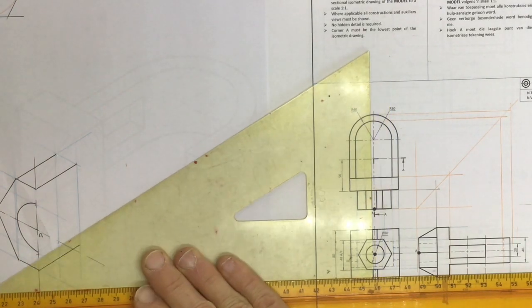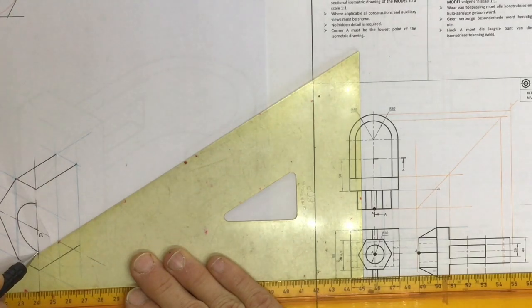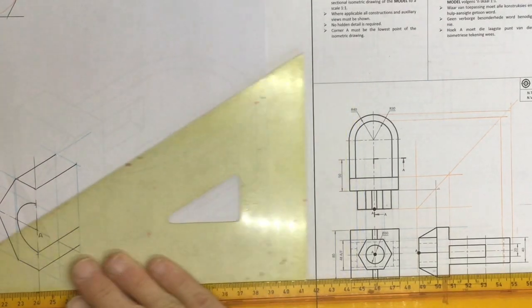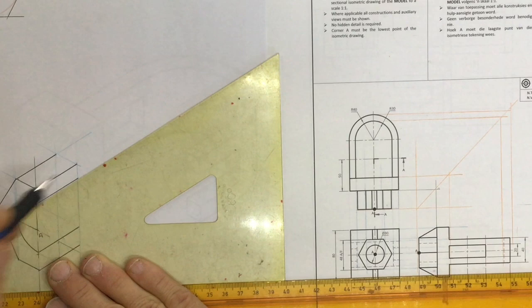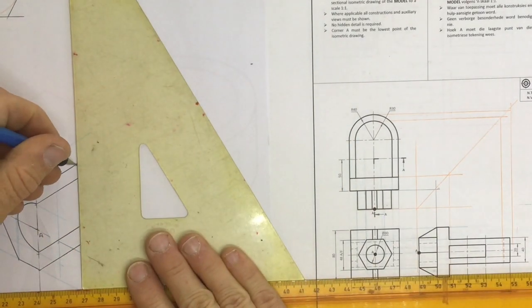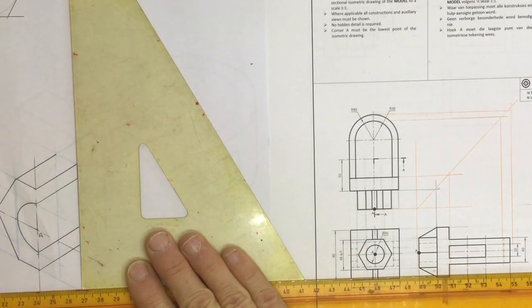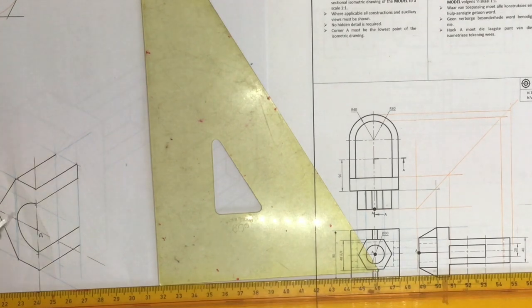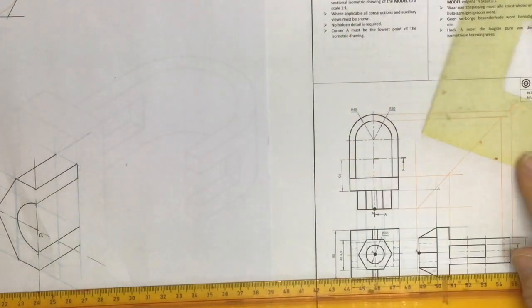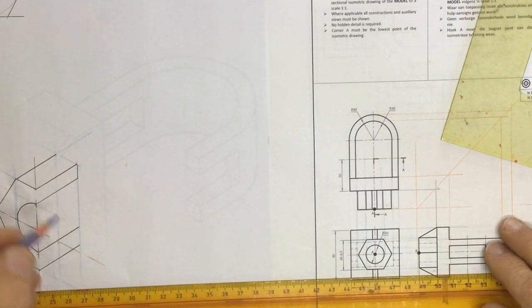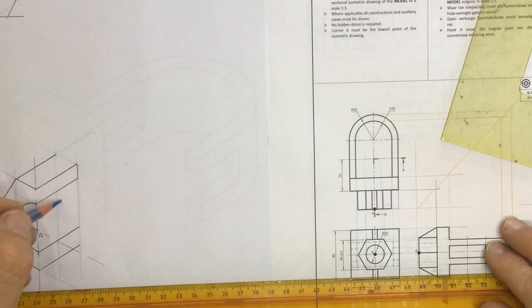There we go. I've got this hole which is going up to that point over there, a hole which is going up to that point over there, and I can draw in a line which is going to go over there.